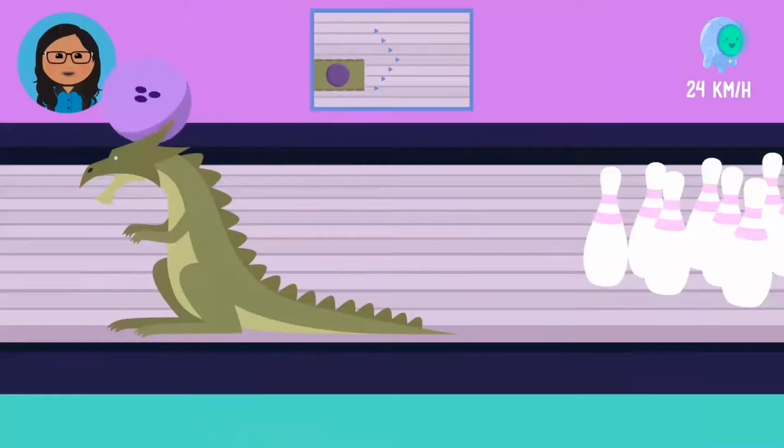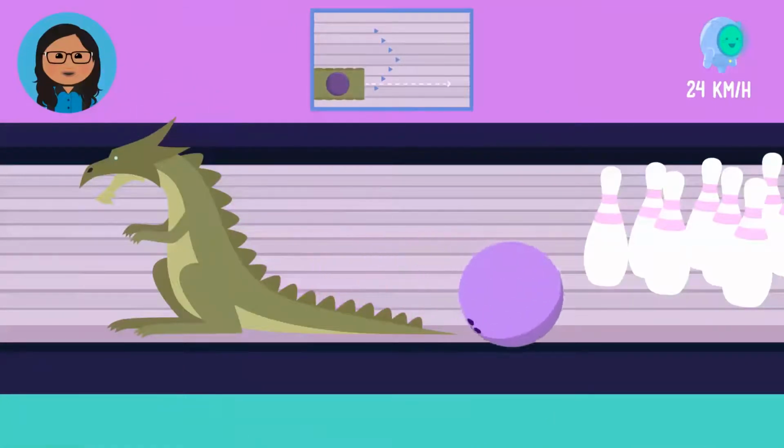This time we'll change the angle of the ball ramp so that it's pointed pretty far on the right side of the lane. Yikes! Gutter ball. We missed both criteria completely. Let's go with one more trial.